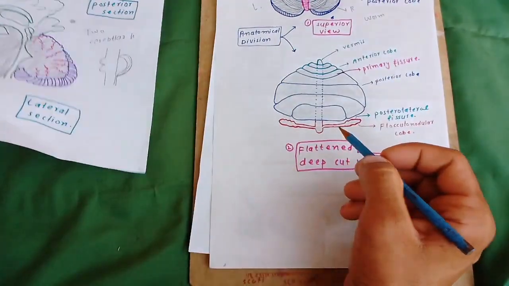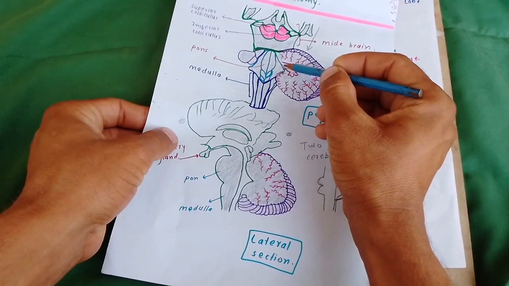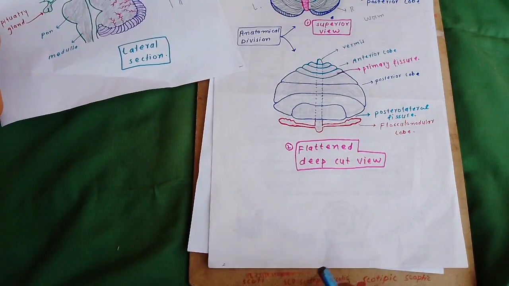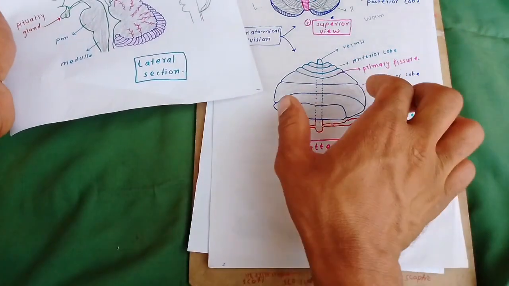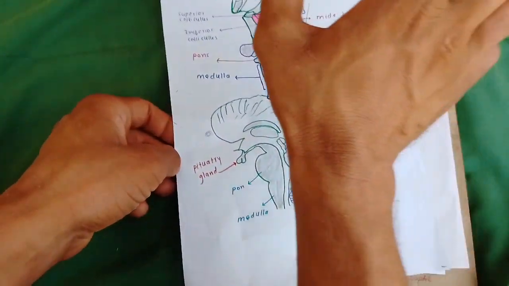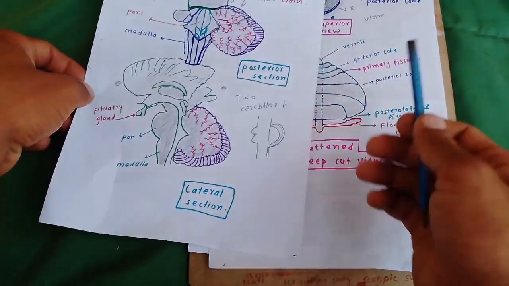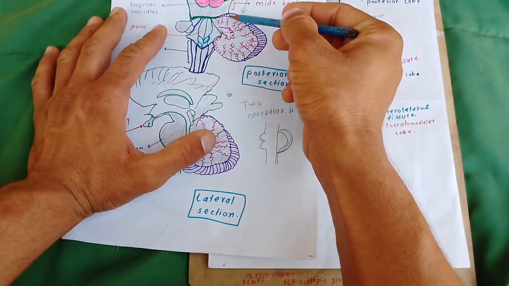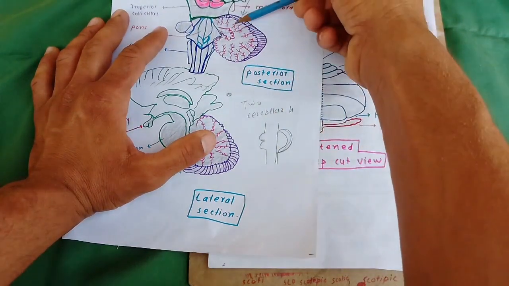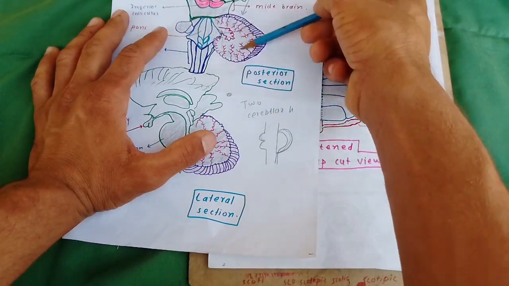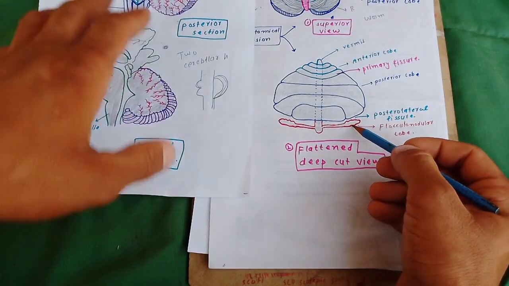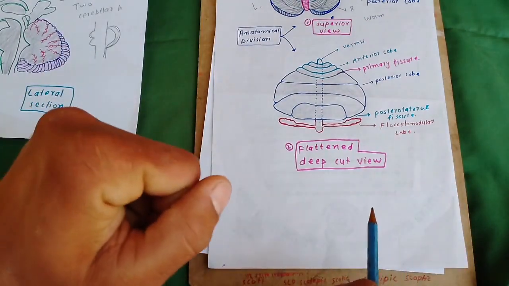So it is a small lobe. These are the three lobes. When I take this picture and insert it here, then by a cut section, when I remove this part, the flocculonodular lobe appears in a small view. So this is the anatomical division.